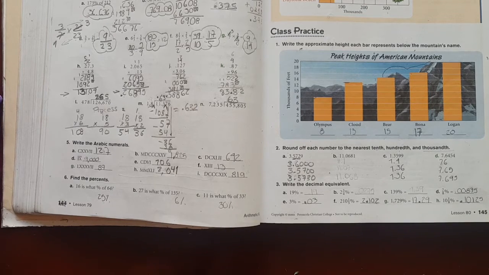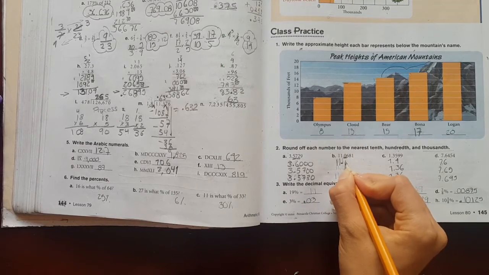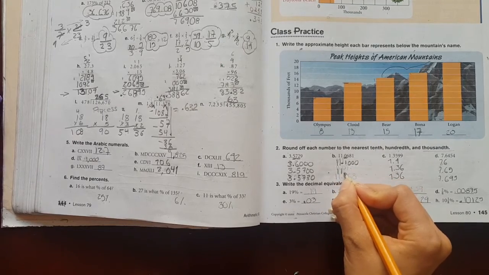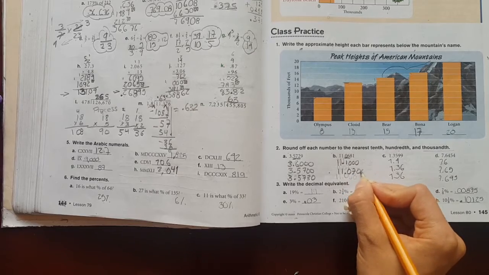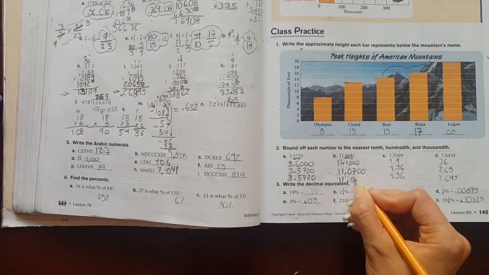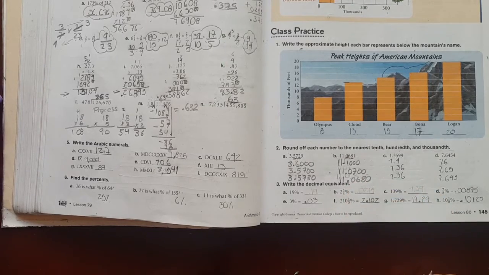So here we have 11.10. So 1, 0, 0, 0. 11.067, 0, 0. Next, 11.0680. Right? And here we have the rest of the answers.